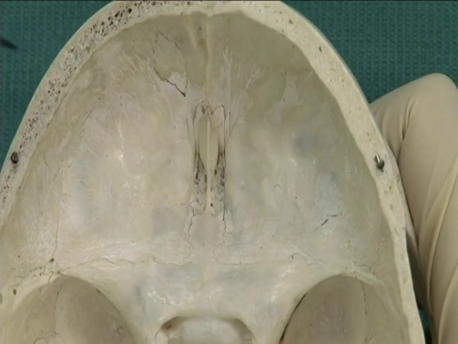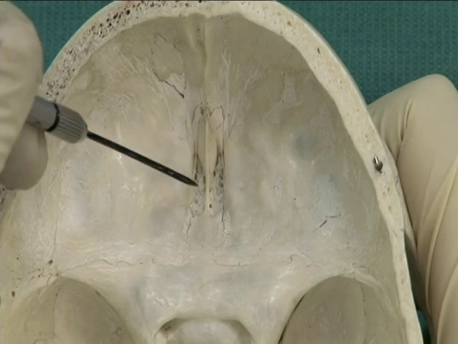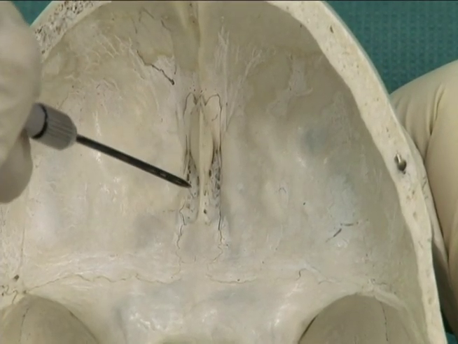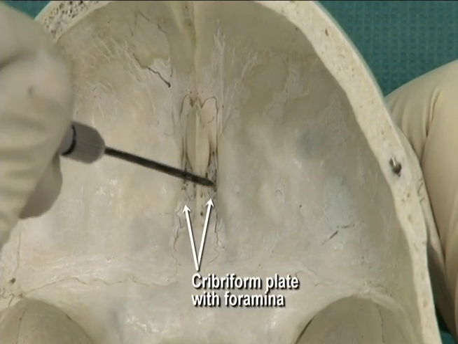On either side of the crista is the cribriform plate, through which the olfactory nerves from the olfactory epithelium travel to reach the olfactory bulbs.